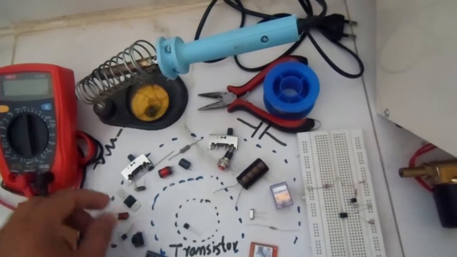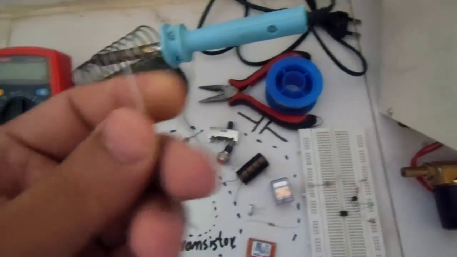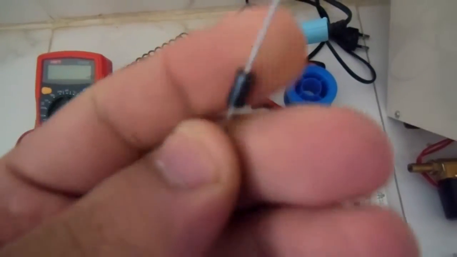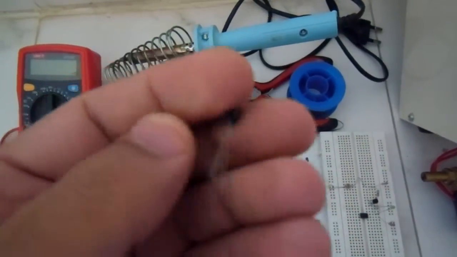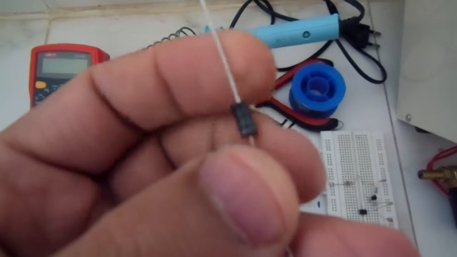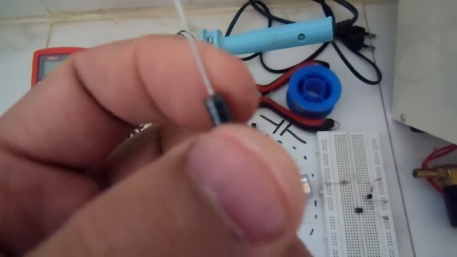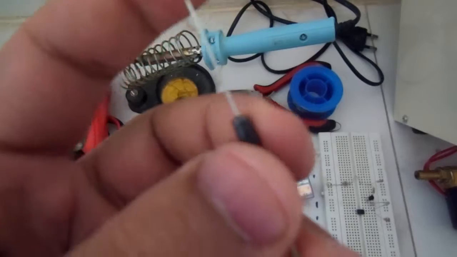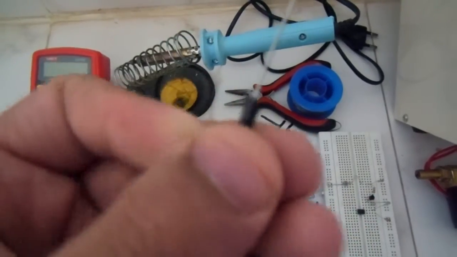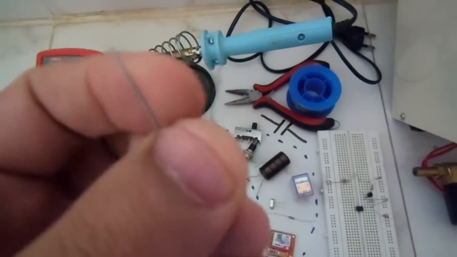Next one is the diode. Diode means it has two electrodes. It allows the current to flow in one direction and opposes it in the opposite direction. You can see it is an electronic valve, like a water valve, and this is the valve which allows the current to flow in one direction, and provides more resistance in the other direction.